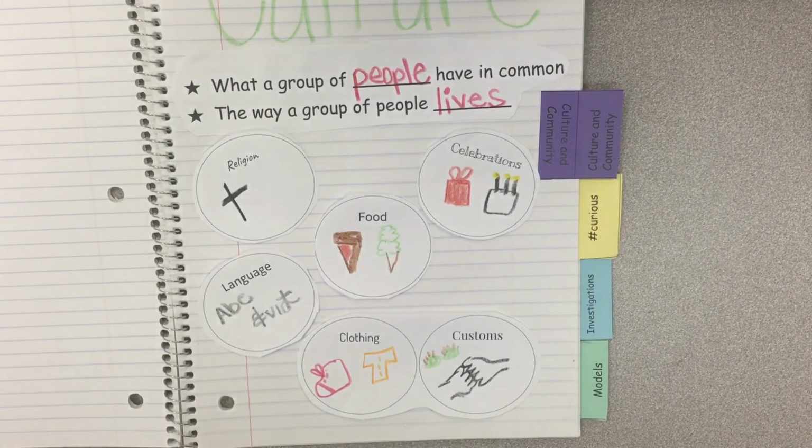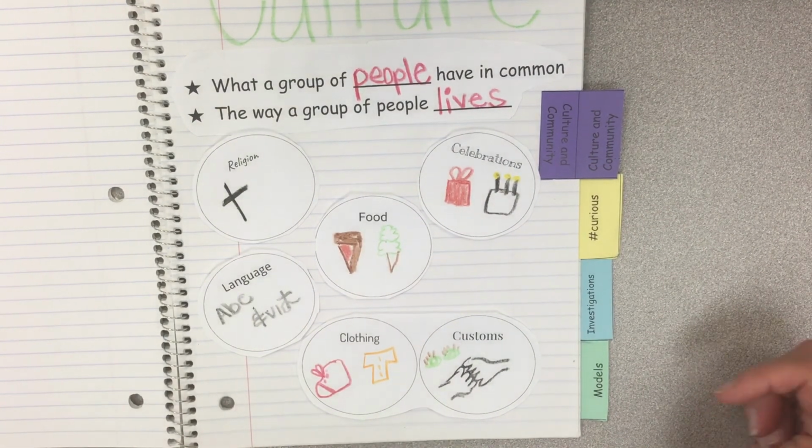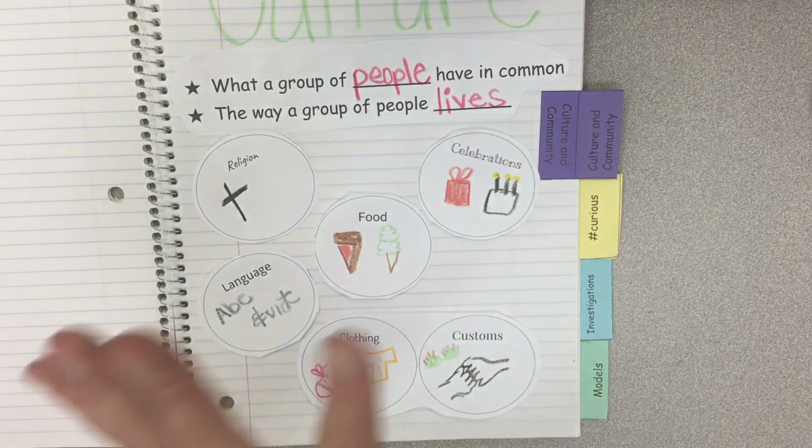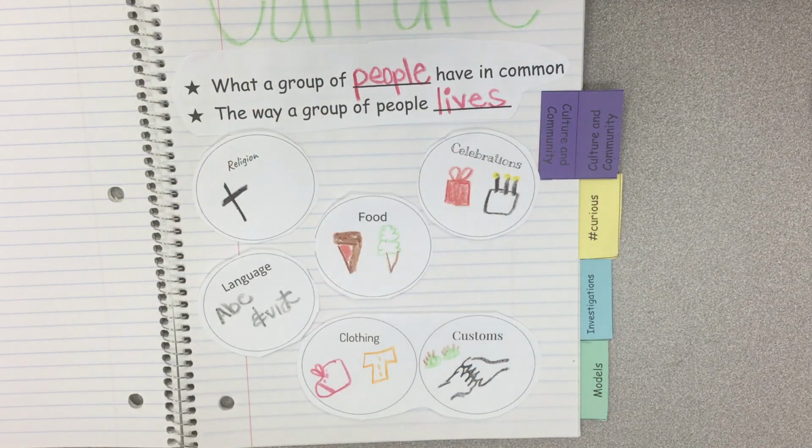All right, now that I have a picture drawn on each one, I'm going to go ahead and get these glued down, and then this will be my resource for the rest of the year when I need to remember, what does culture mean?